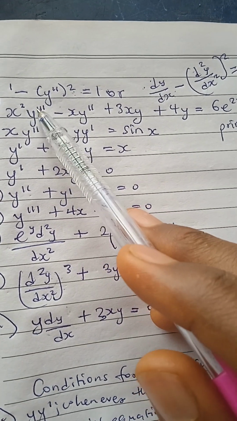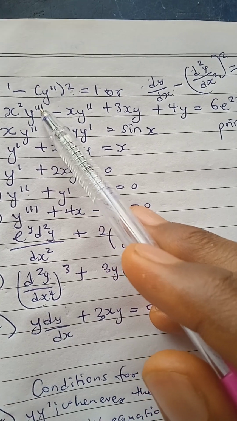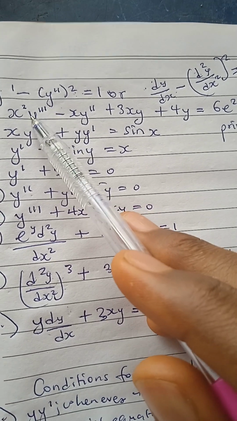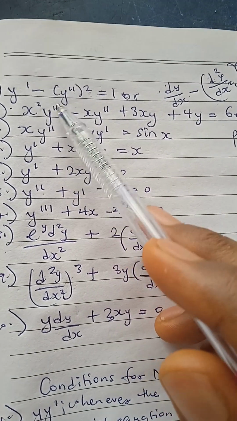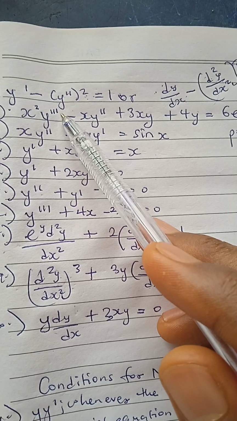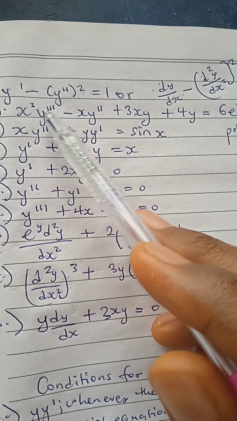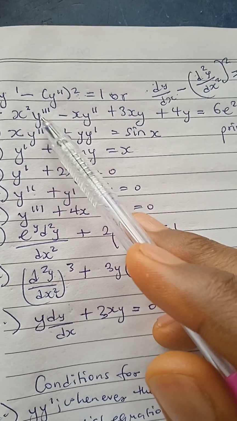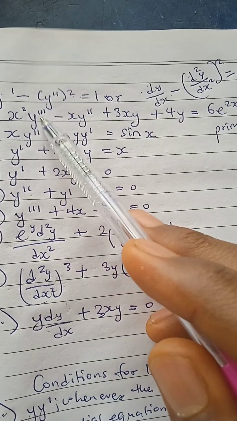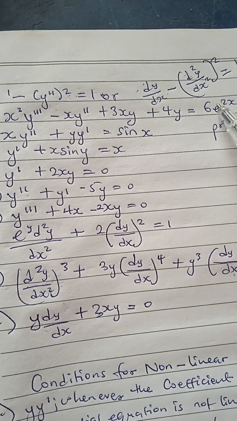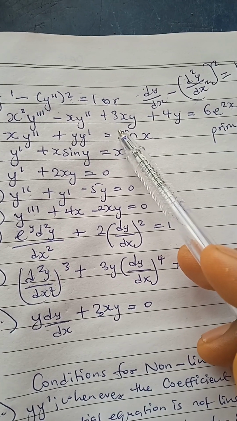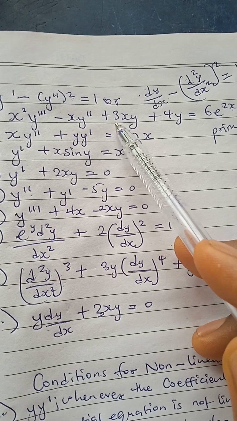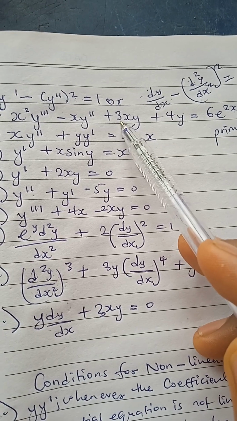But assuming that this y prime prime prime is raised to power of 2, we will say it is non-linear. But since it is raised to power of 1, it is a linear differential equation because y prime prime prime is the highest order in the equation and it is raised to power of 1. Therefore, a linear differential equation has 1 as the power of the highest order in the equation.